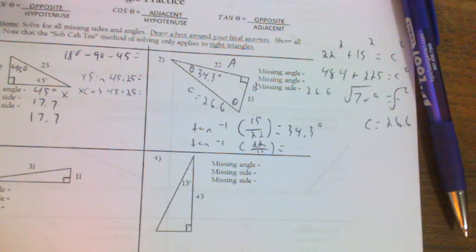Oh, it's going to be super annoying if I have to manually change it every single time on this. So inverse tangent, excuse me just a second guys, sorry, divided by 15. Dang it, I want this in degrees. Dang it.